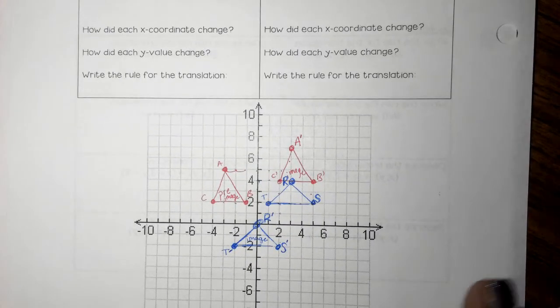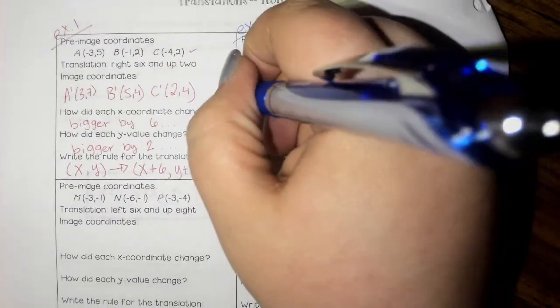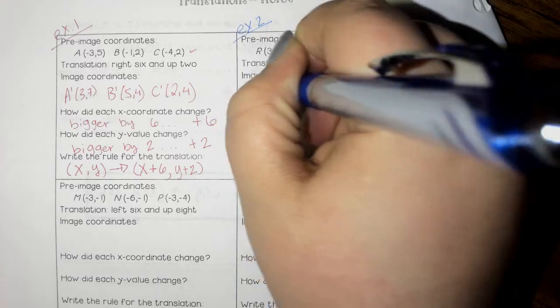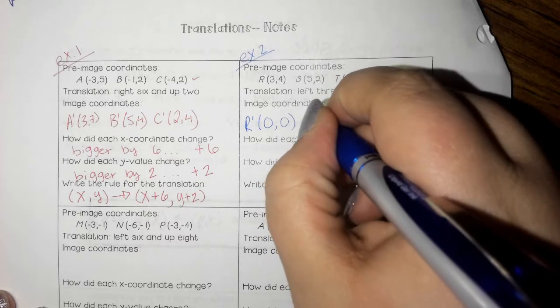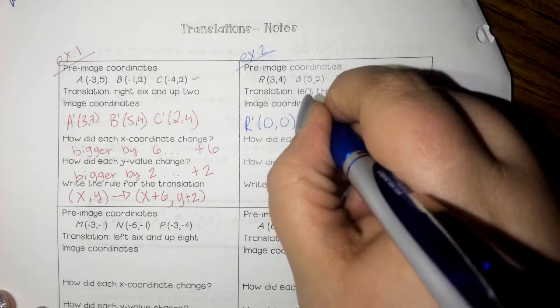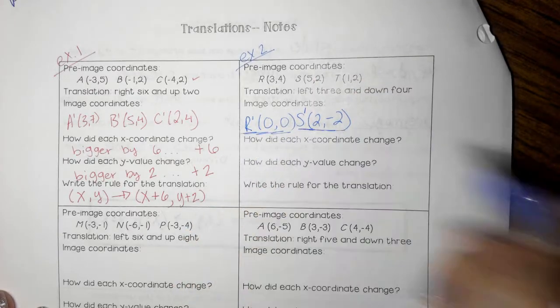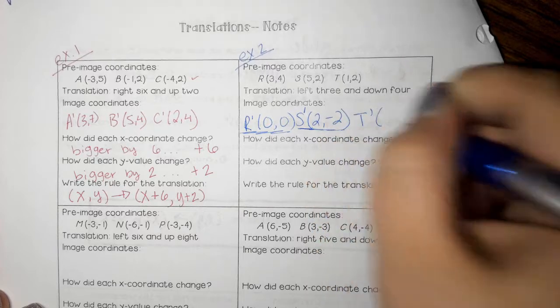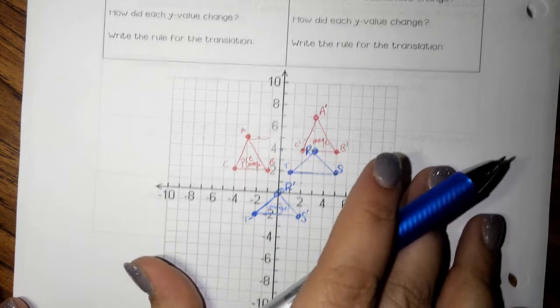That first question is going to ask me what are the new coordinates. We can see R prime is at the origin, 0, 0. Let's find S prime. Its location is now at 2, negative 2. Here's R prime, here's S prime. Now we need T prime. T prime is at negative 2, negative 2.